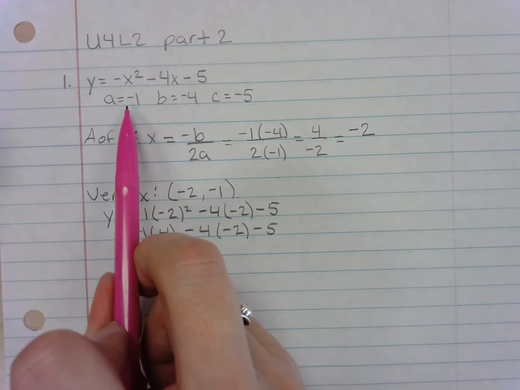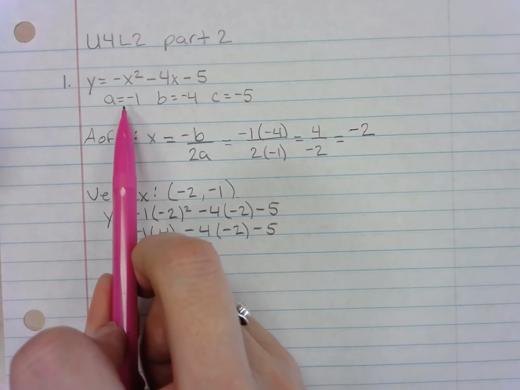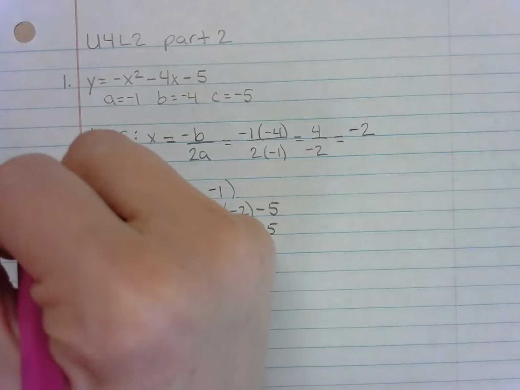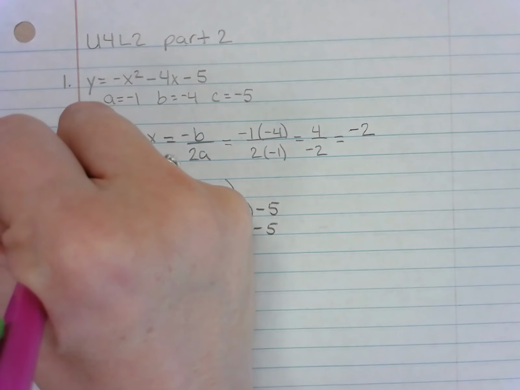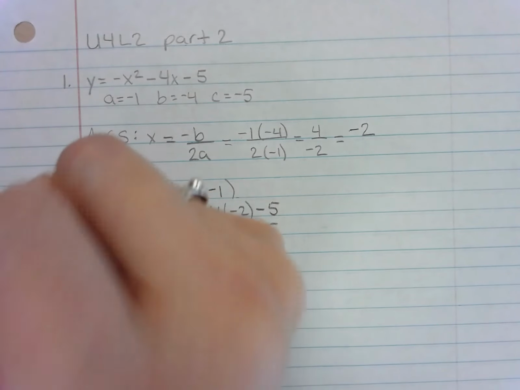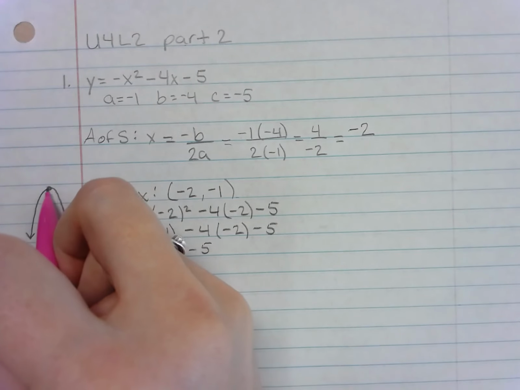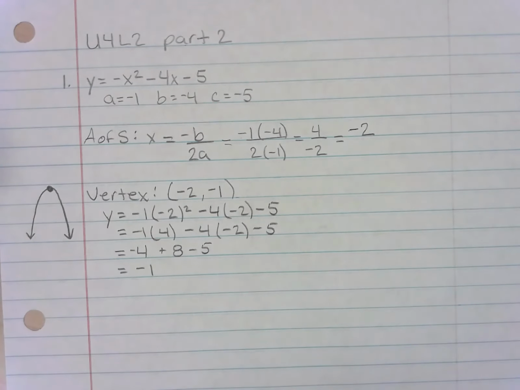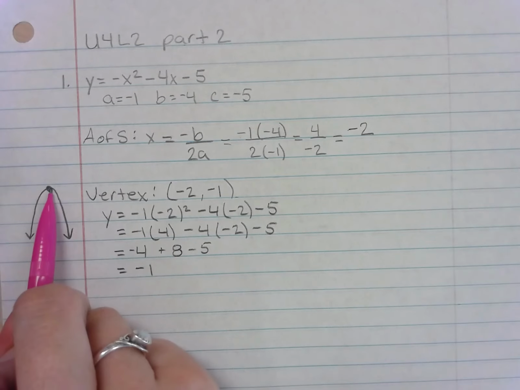Looking back at our a value, we know our graph should open down because that value is negative. So when you think about a quadratic, when the graph is opening down, that would mean our vertex is the maximum point. Also think about the fact that your vertex is in the center of your parabola.